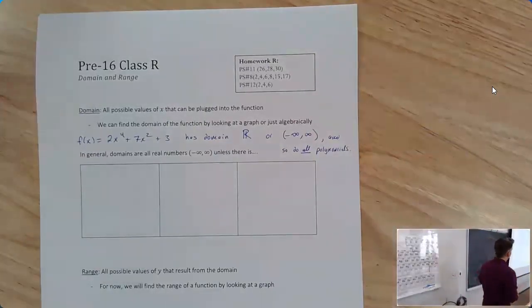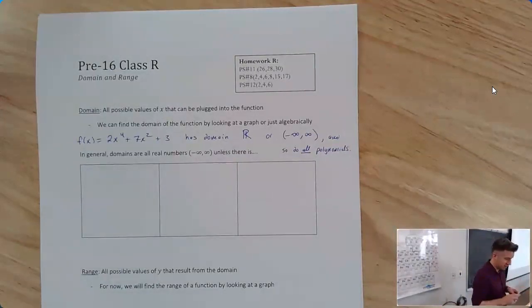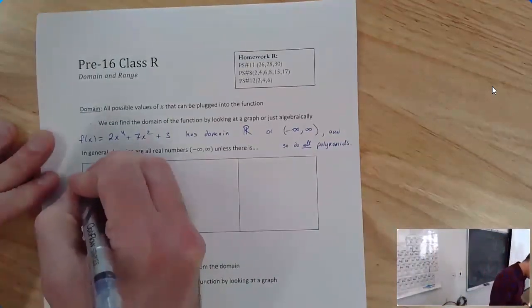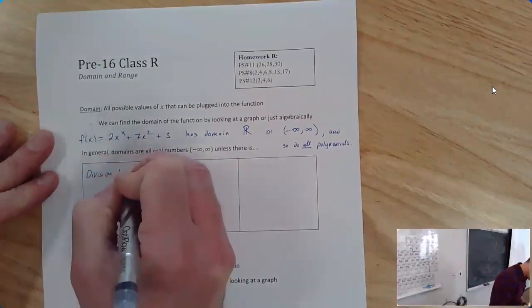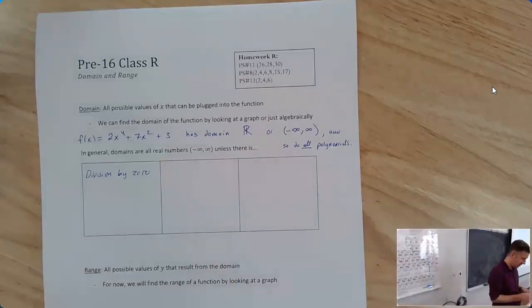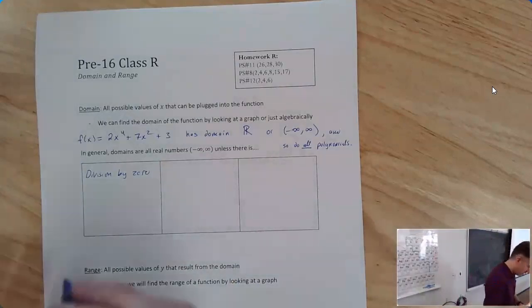So with one kind of exception we'll learn about later on, there's really only 3 types of functions that have domain restrictions. When you have things that you can't do. And one of them is division by 0. So if you have some sort of division by 0 in your function, it means you probably have a restricted domain. So what do we do?